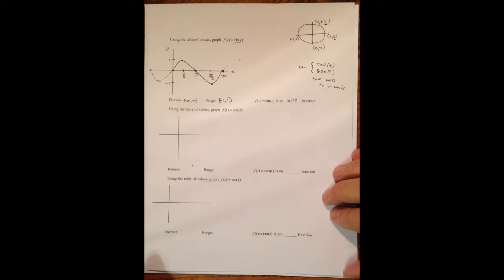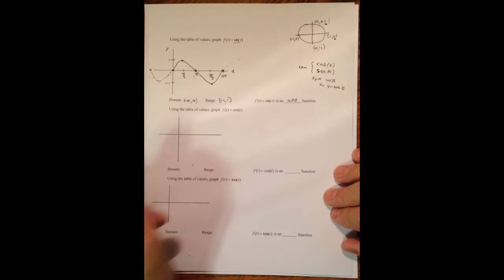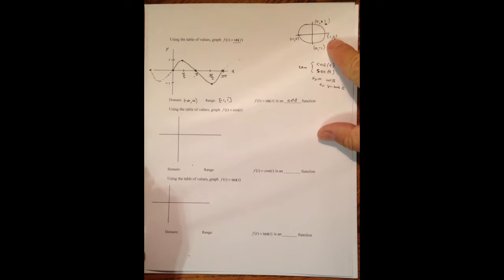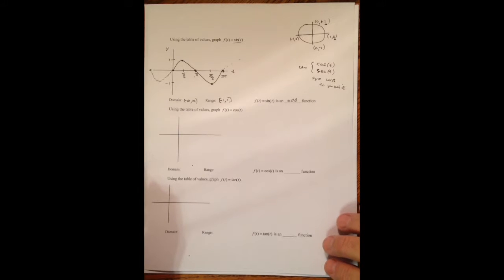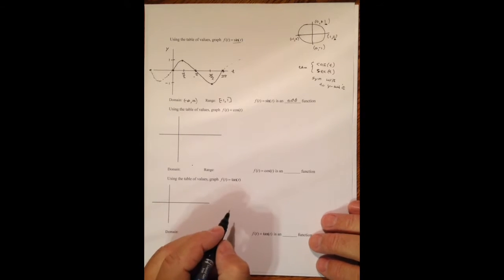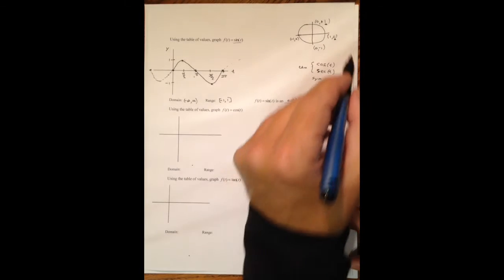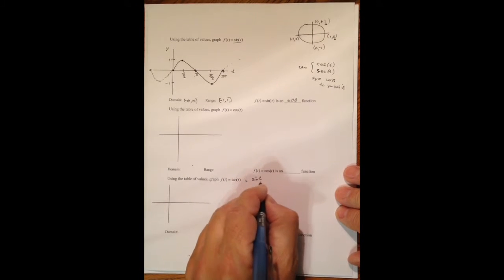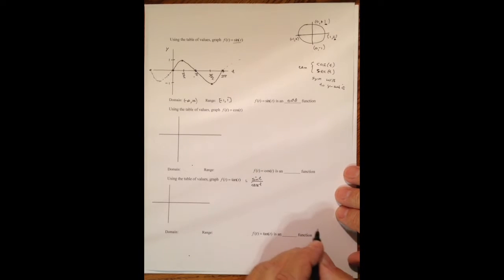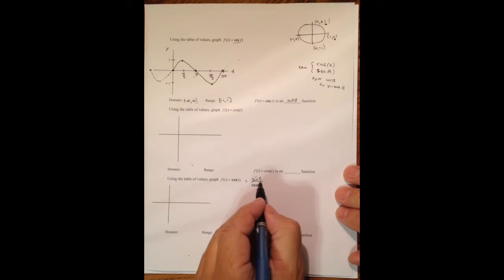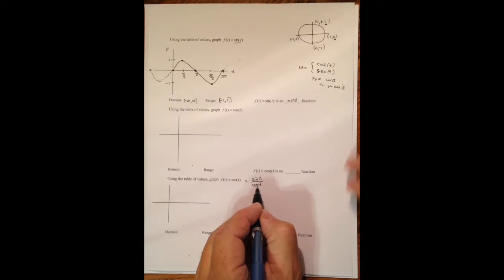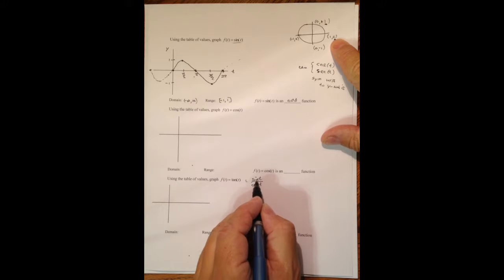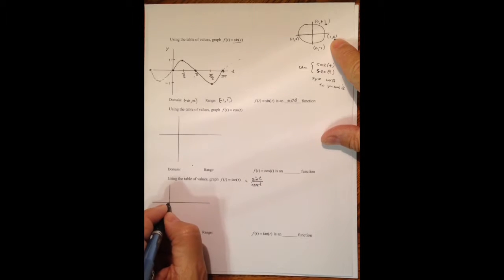Okay? I'll let you do the cosine, and all you're going to do in the cosine is plot these x values. Okay? Now the tangent's a funny one. Because see, tangent is sine t over cosine t, right? So it's the y values divided by the x values. Well, look, at 0, you have 0 divided by 1. So the tangent is 0.